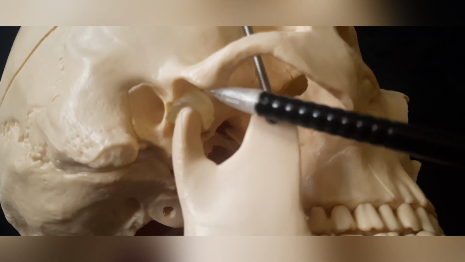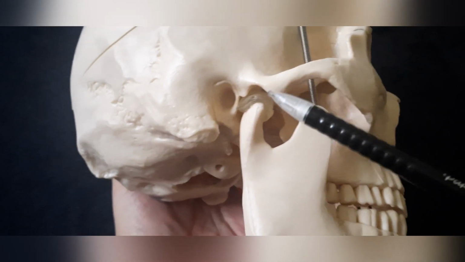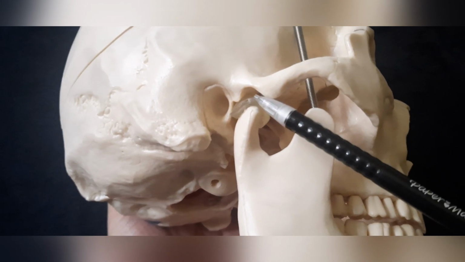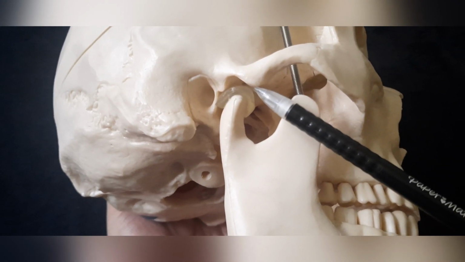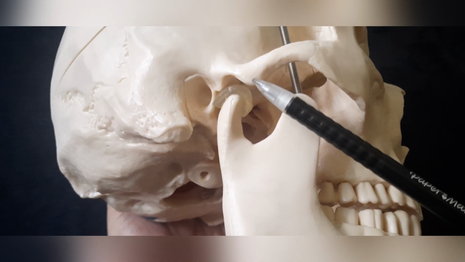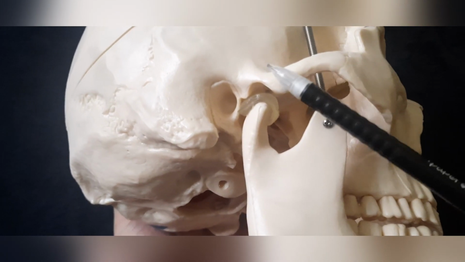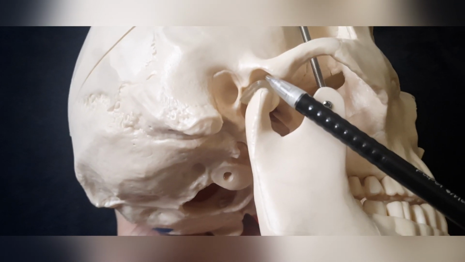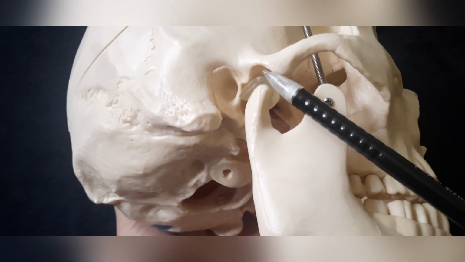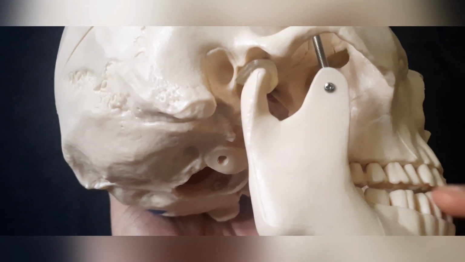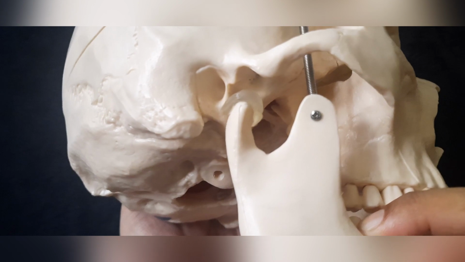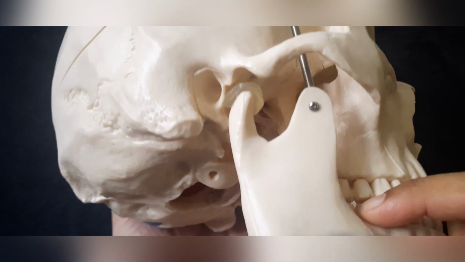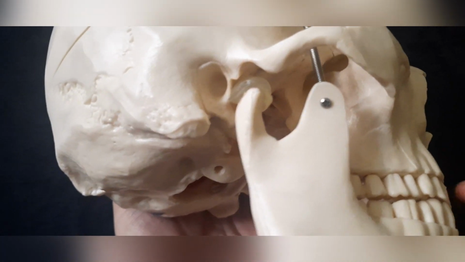At the inferior aspect of the zygomatic arch, we can see this tubercle. The zygomatic arch on the inferior aspect forms a fossa, the mandibular fossa. Mandibular fossa basically lodges the condylar process of the mandible and it forms the TMJ, that is the temporomandibular joint.